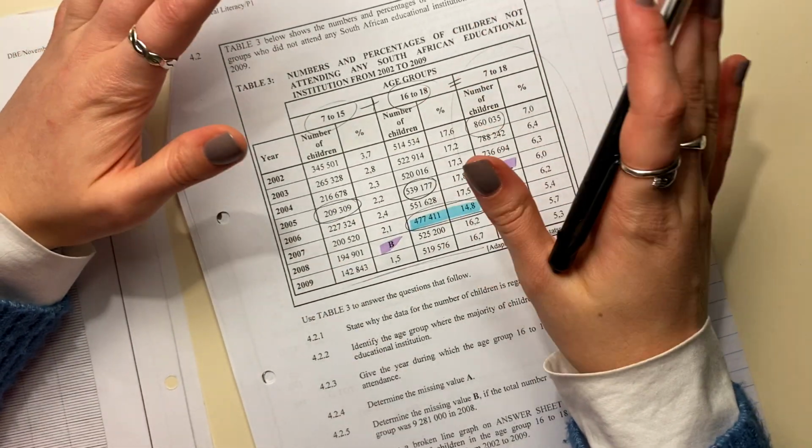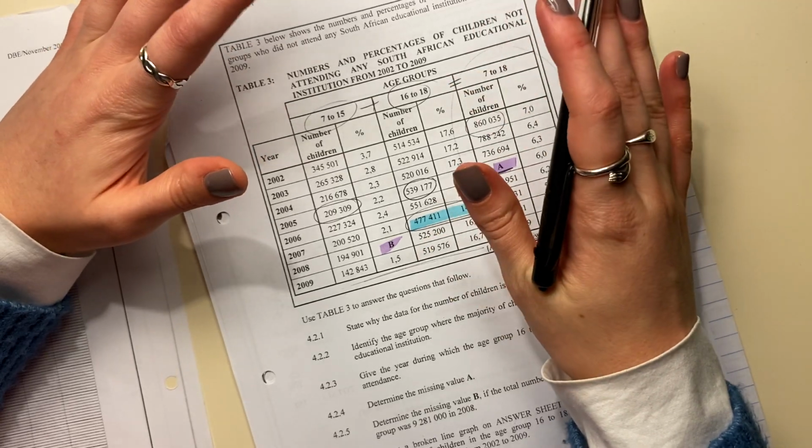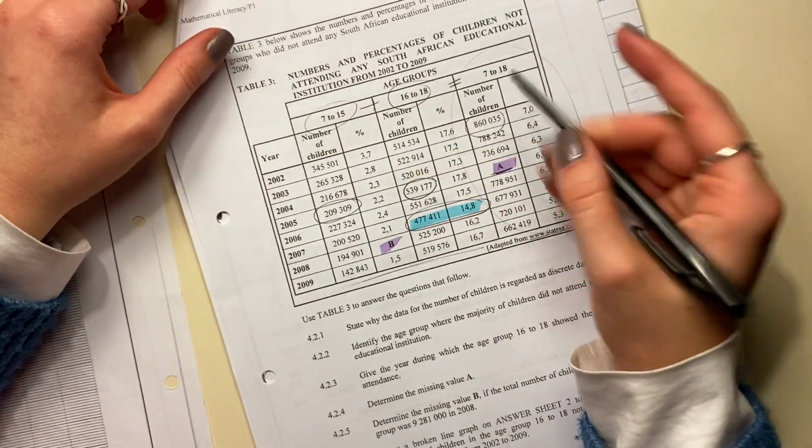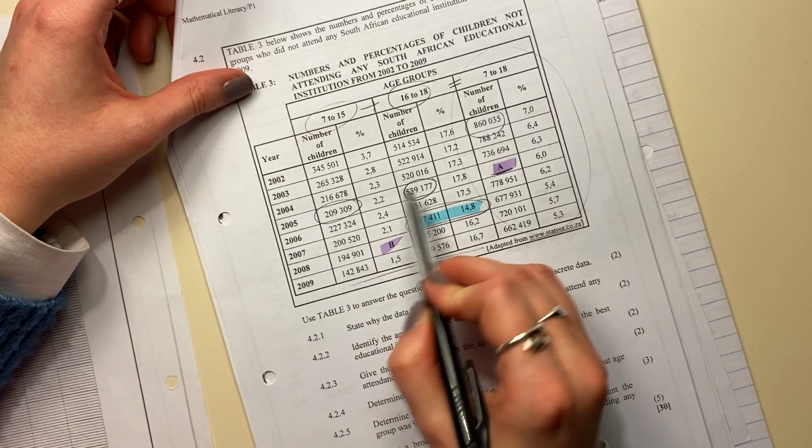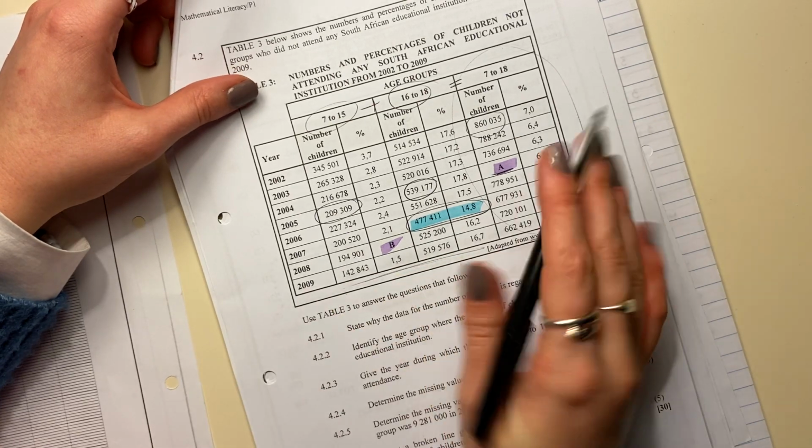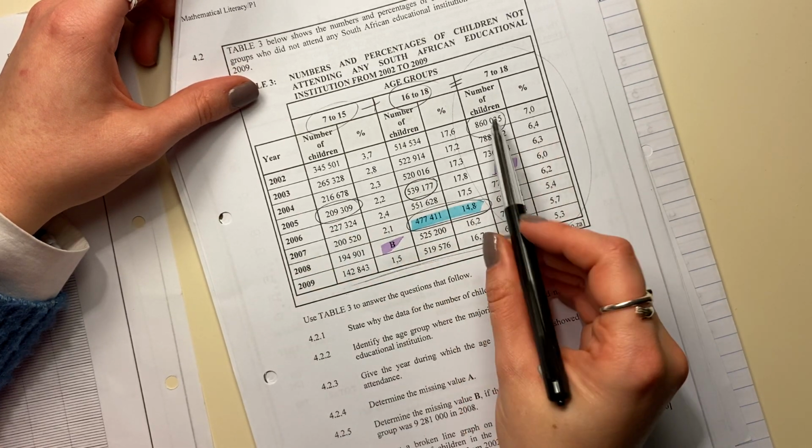Now you could be saying, Marks, I don't know what you're saying. We'll get there, don't stress. The next question gives us a bit more context. But for A, it's just adding these absolute amounts. We don't care about the percentages. A is not a percentage, A is the number of children. So we just add those two together.